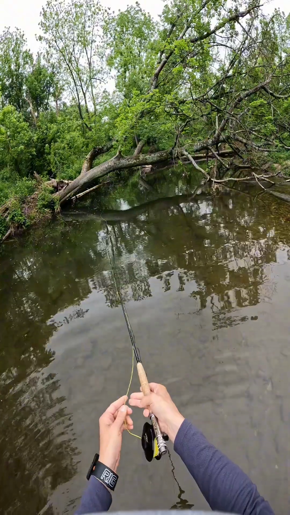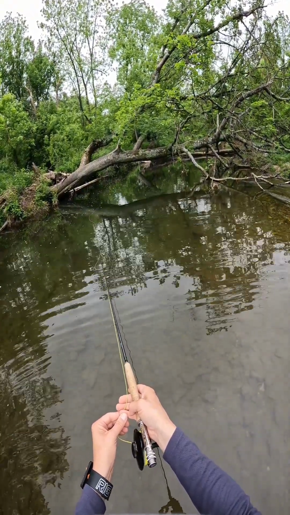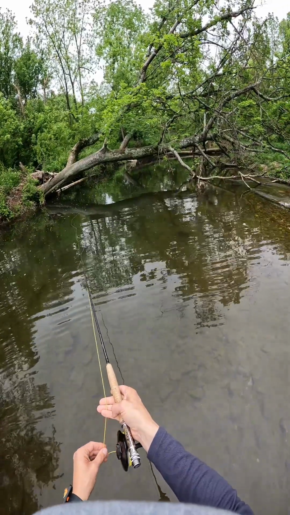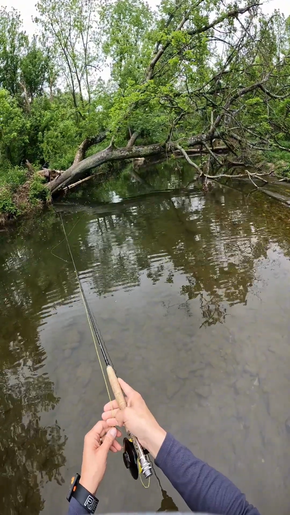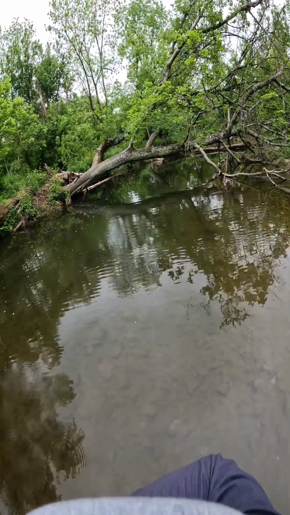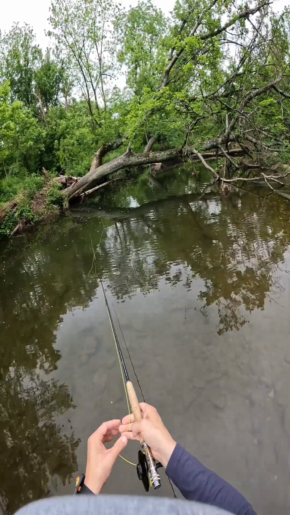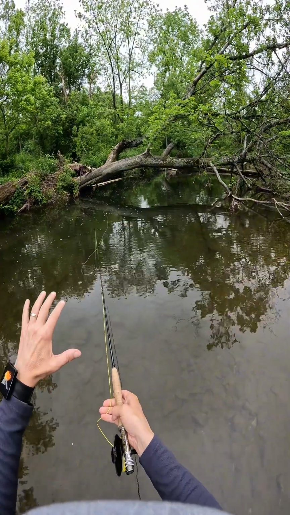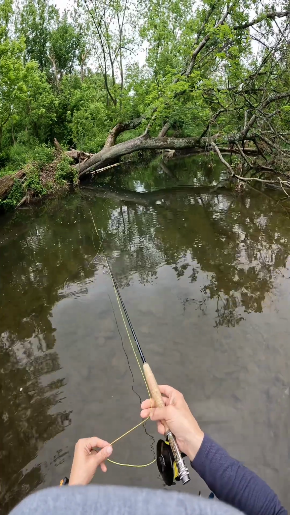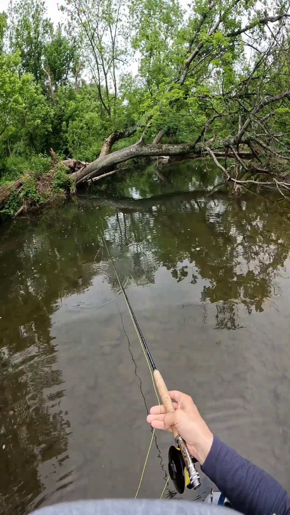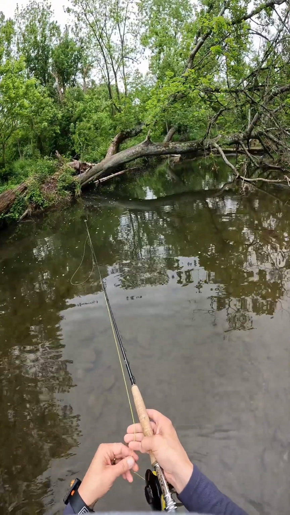Basically hit the tree. Now it also could be slow enough and stagnant enough that when my flies hit the water, trout dissipate. They scatter. That very well could be the case. Something very tiny tried to hit that.